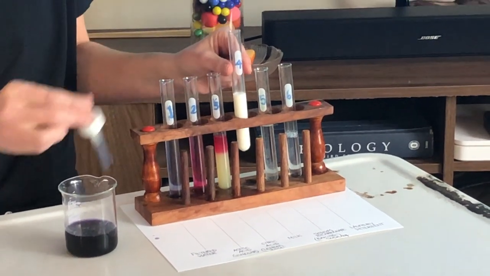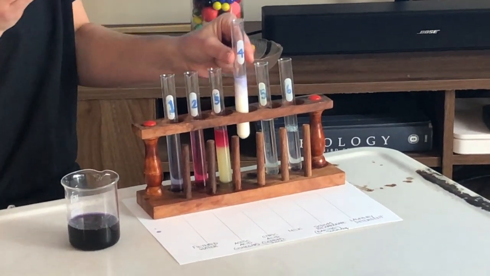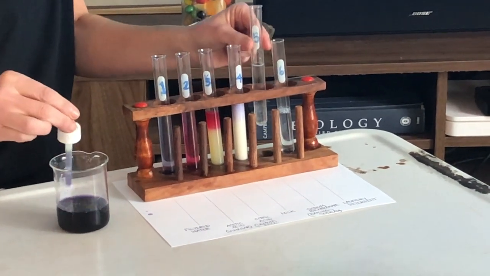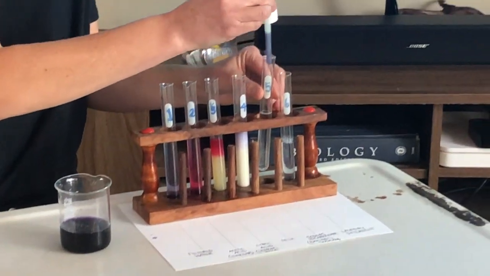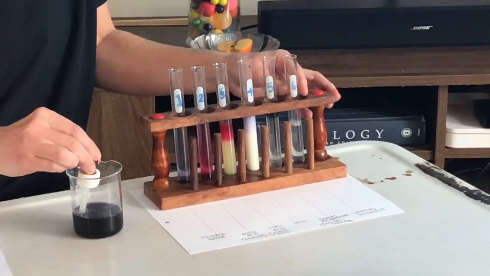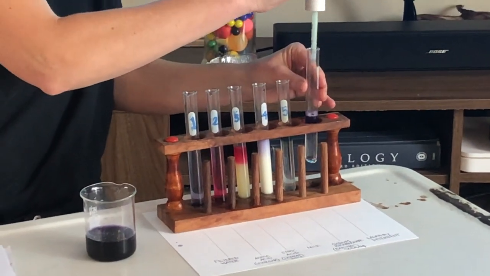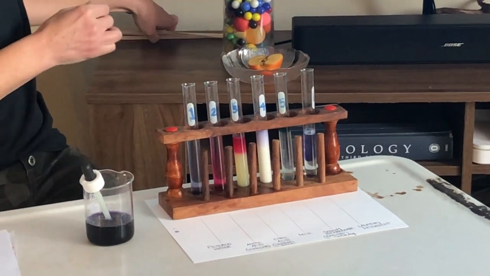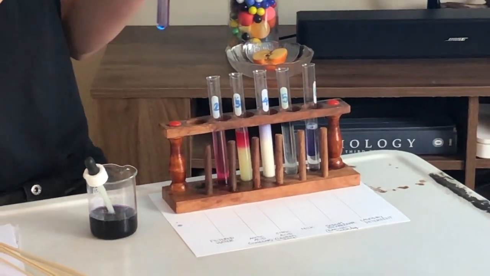Now is number 4, this is our milk. And then we have sodium bicarbonate. And the last one is our laundry detergent. Okay, I'm gonna give them a little stir.